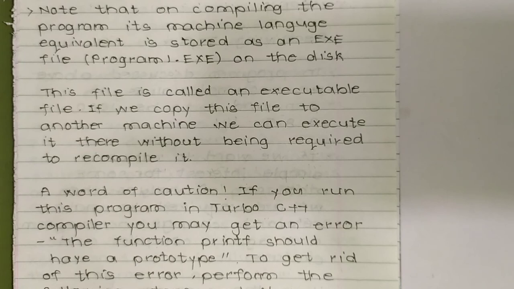If we copy this file to another machine, we can execute it there without being required to recompile it. So this is the hex file, created after compiling, so we can execute it without recompiling. If we copy and paste this file onto a different computer, we can still execute this file.